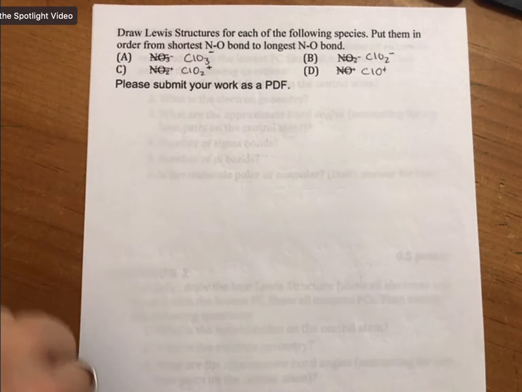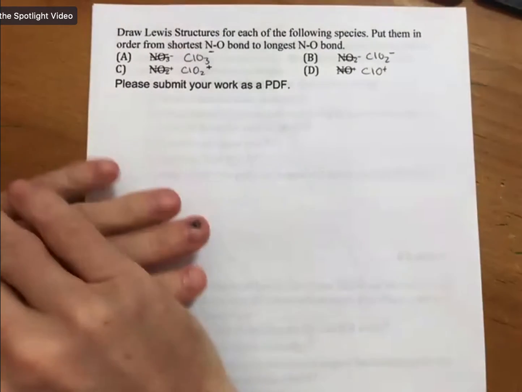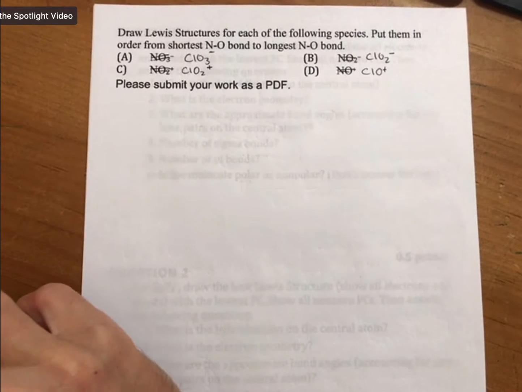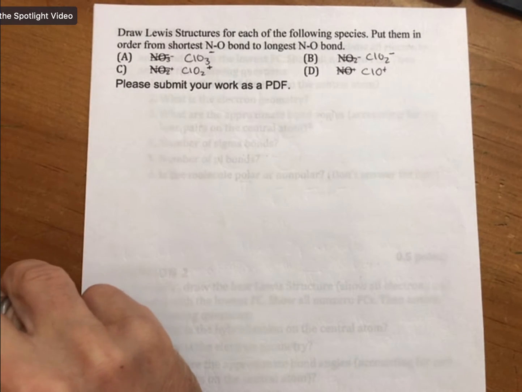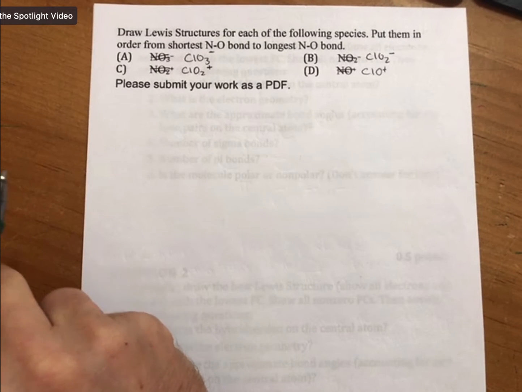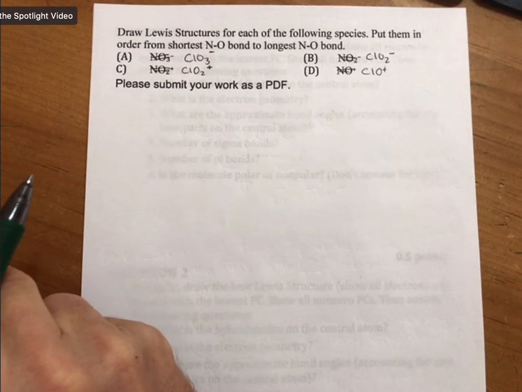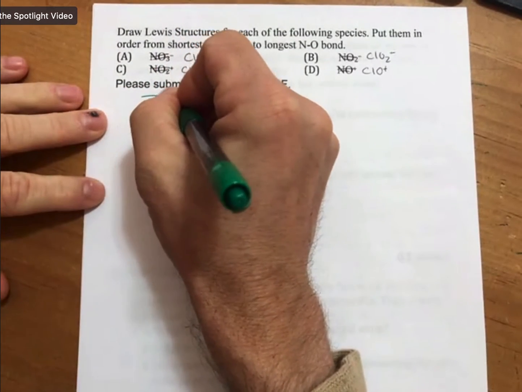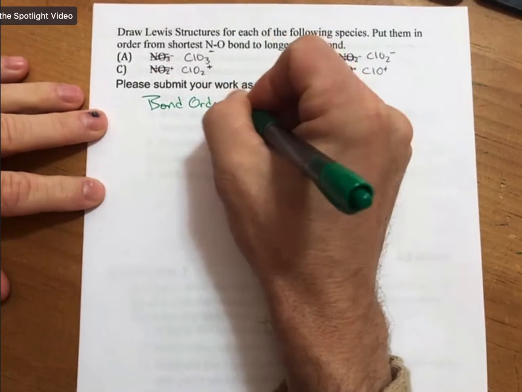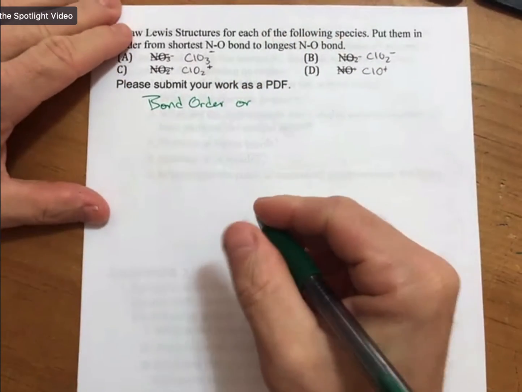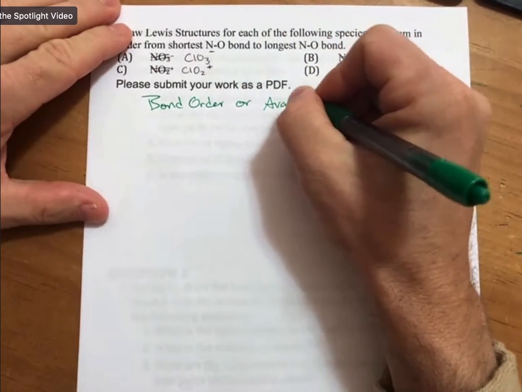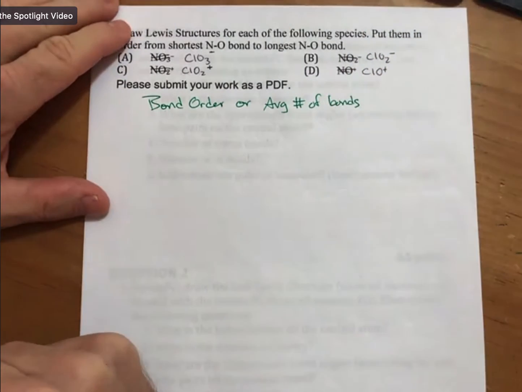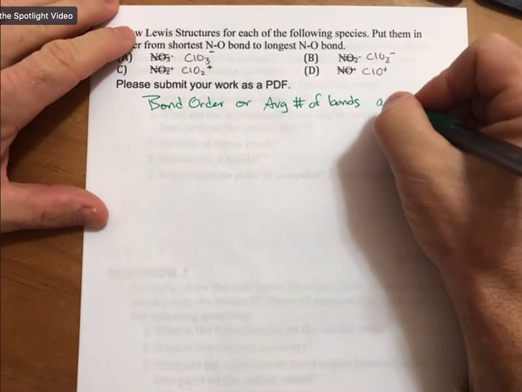This particular problem says draw Lewis structures for each of the following species. Put them in order from shortest NO bond to longest NO bond. Well, this question deals with the relationship between what we'll call bond order, or average number of bonds, and bond length.